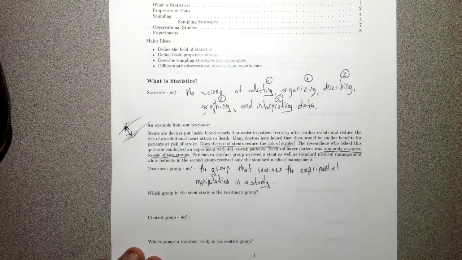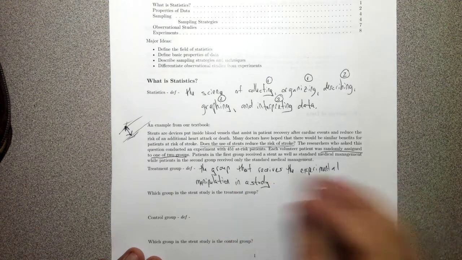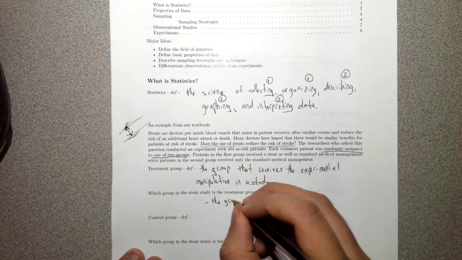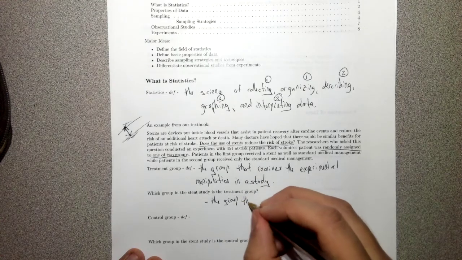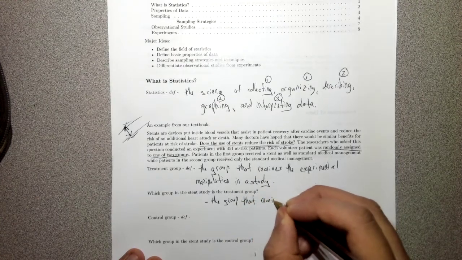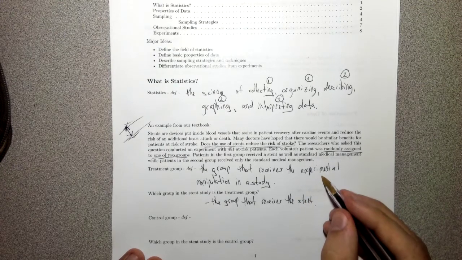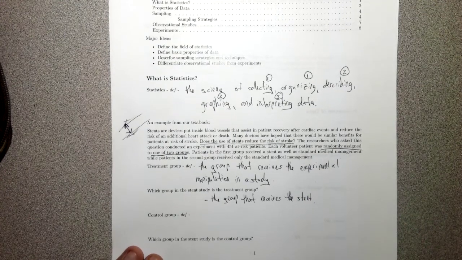In this example, you could take a second to think about which group would be the treatment group in this stent study. The treatment group in the stent study is the group that receives the stent, because they're the ones getting this new experimental manipulation.